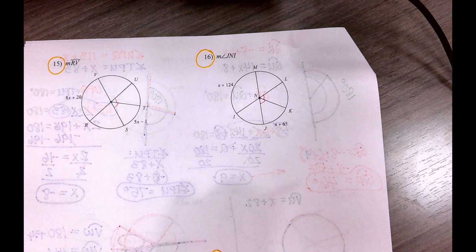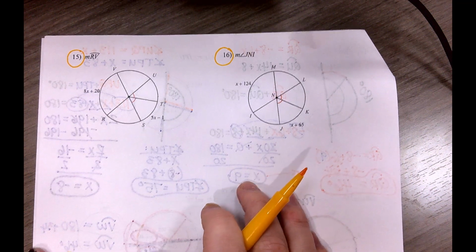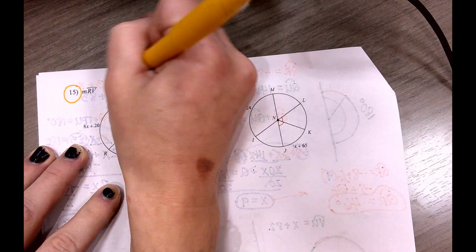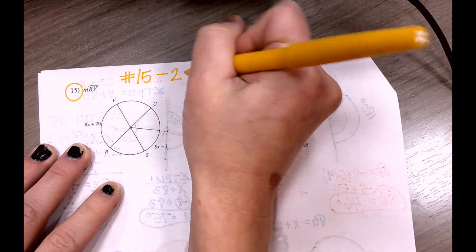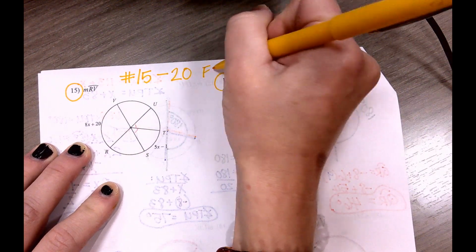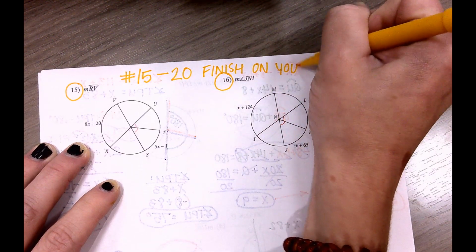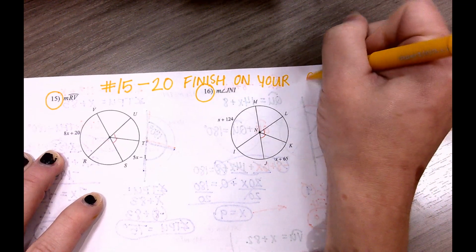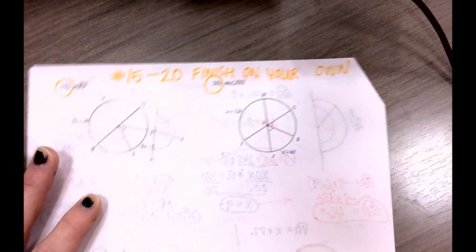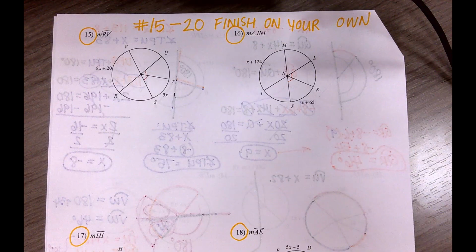So your assignment for the next 30 minutes, I'm going to give you plenty of time to do this, unless, of course, we all finish early. I need you to do the last 6 problems on this worksheet, number 15 through 20. Finish these on your own, and I will be checking to see if you do them. I'm going to pause this recording.